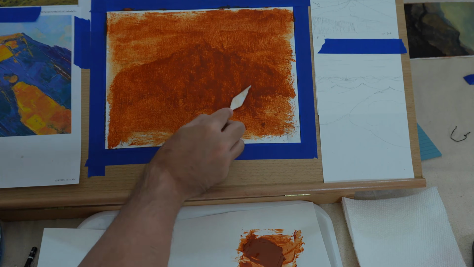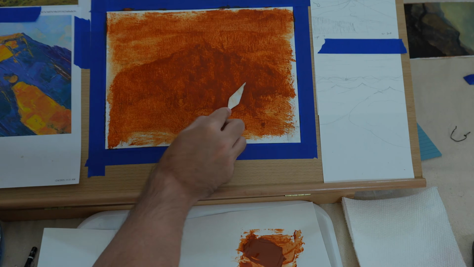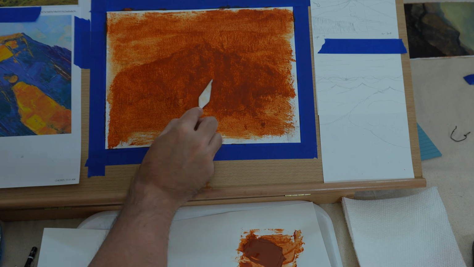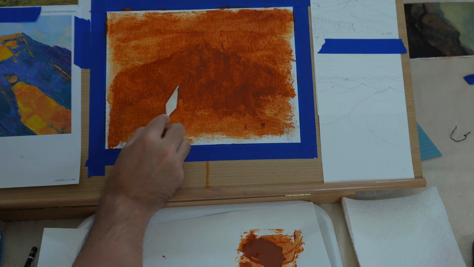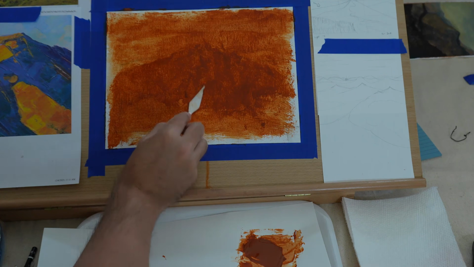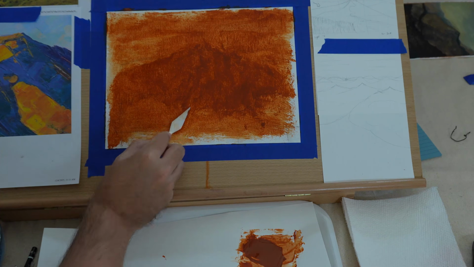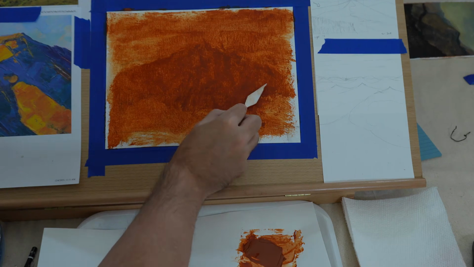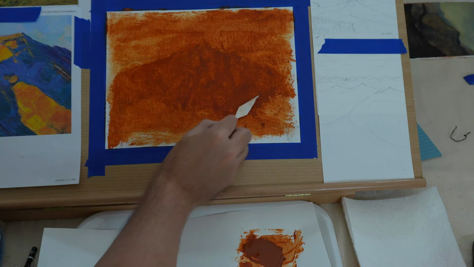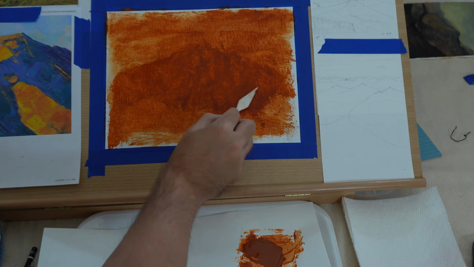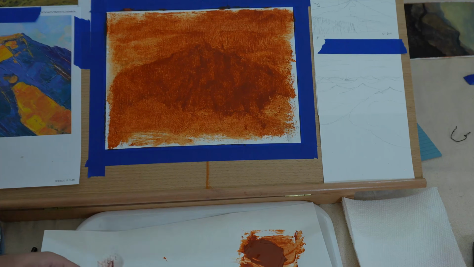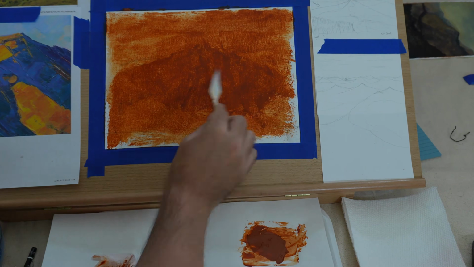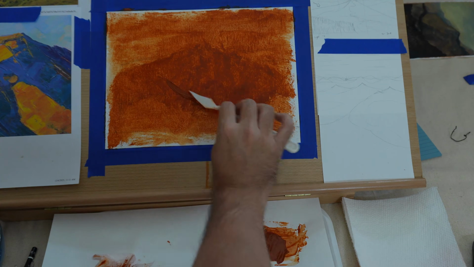Very light pressure, very light pressure. As I am picking up paint on the canvas, I'm trying to not dig my knife into the palette.